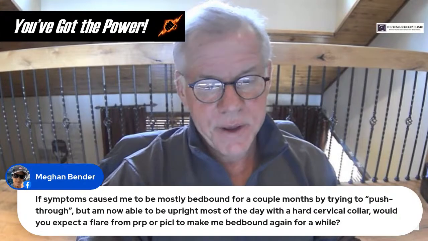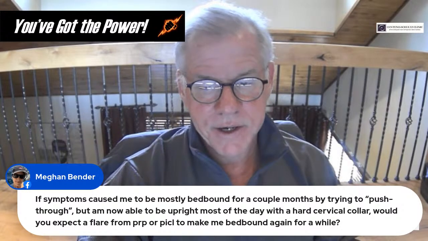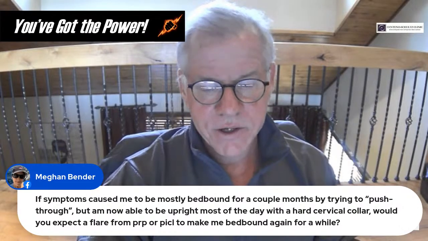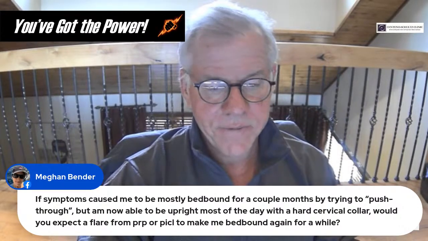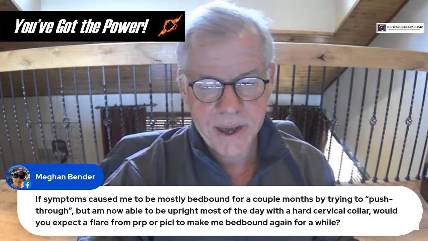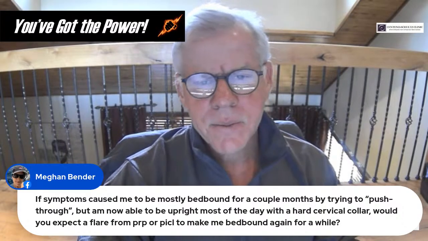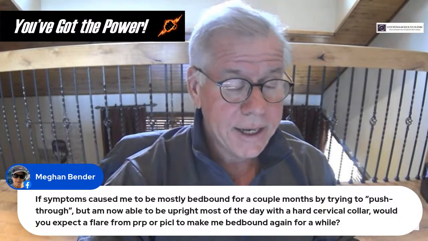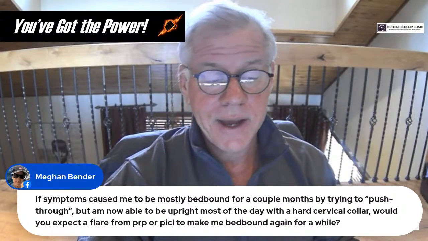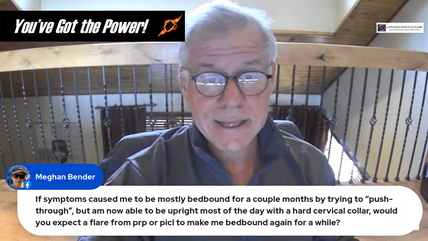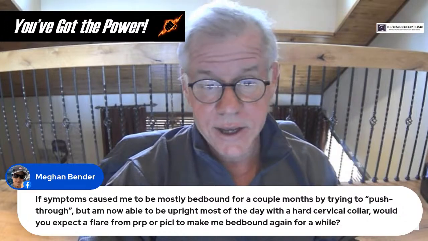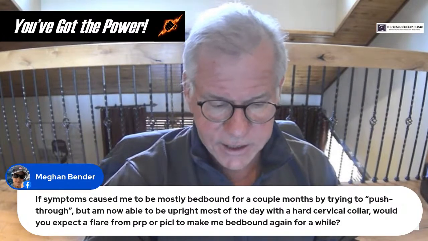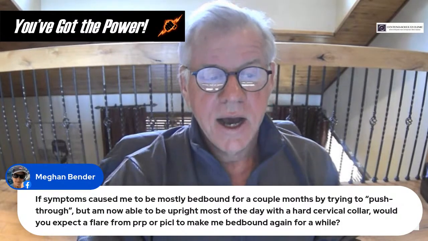Megan, if symptoms caused me to be mostly bedbound for a couple of months by trying to push through, but I'm now able to be upright most of the day with a hard cervical collar, would you expect a flare from PRP or PICL to make me bedbound again for a while? Probably not, but a lot of that would depend on how you respond to these kinds of treatments. So if you've had prior neck injections, your response there educates us a lot.